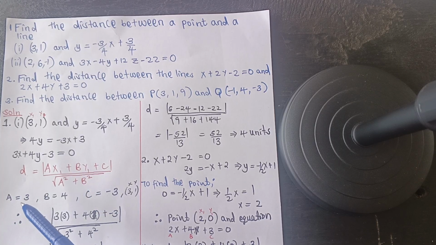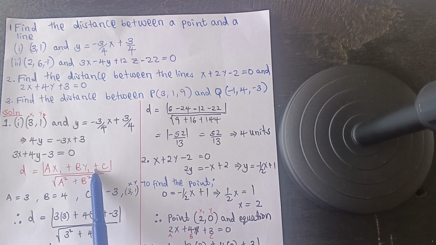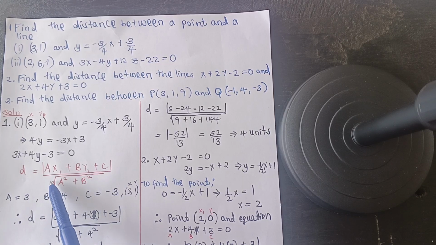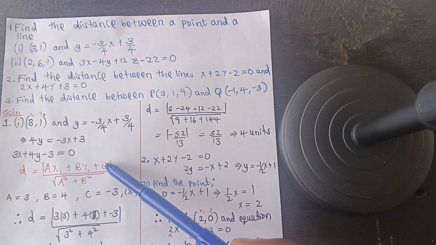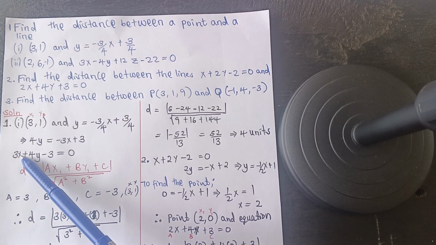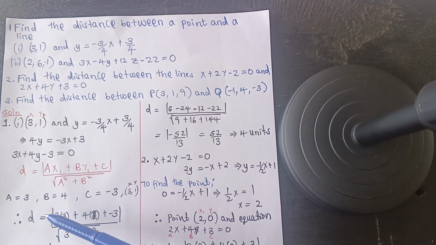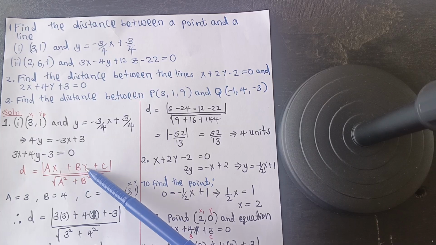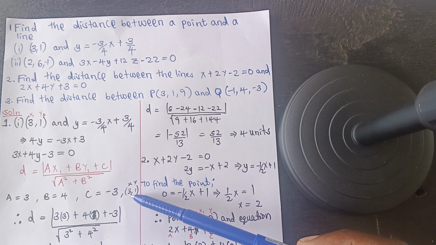But you recall that the formula to find the distance between a point and a line is given by d is equal to the modulus of ax1 plus by1 plus c, over the square root of a squared plus b squared. So from this equation, we're going to know the value of A, the value of B, and the value of C. The coefficient of x is the value of A, which is 3. The coefficient of y is the value of B, which is 4, and C is negative 3. And the point is 3 and 1.